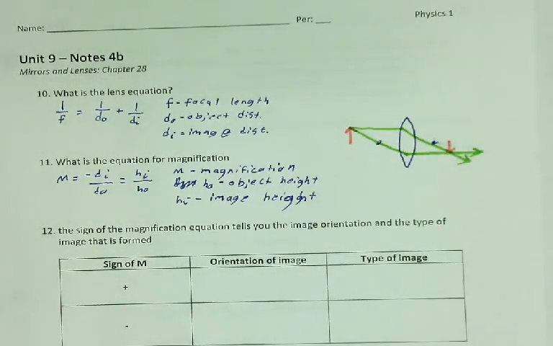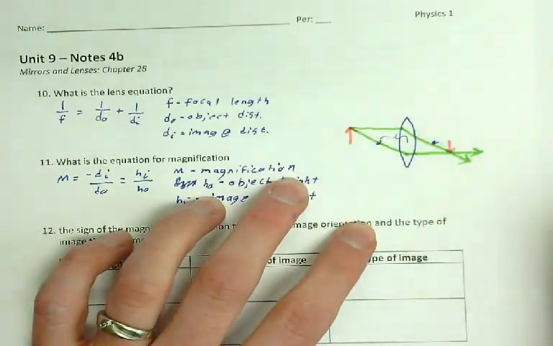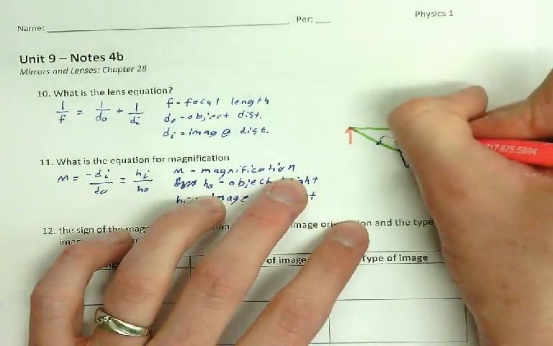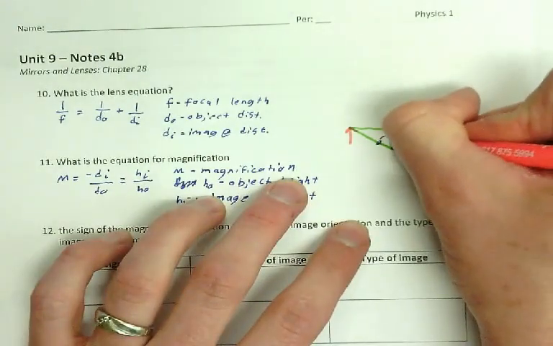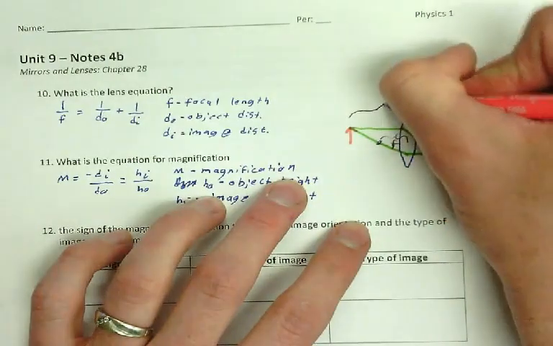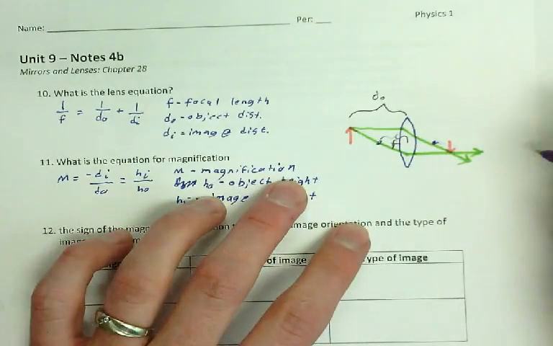So here's what all these things are. This distance between the lens and that focal point is the focal length f. This distance from the object to the lens is dO.